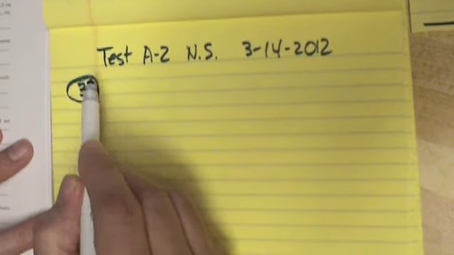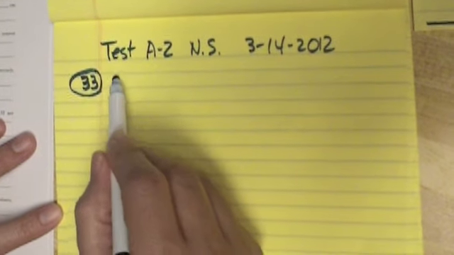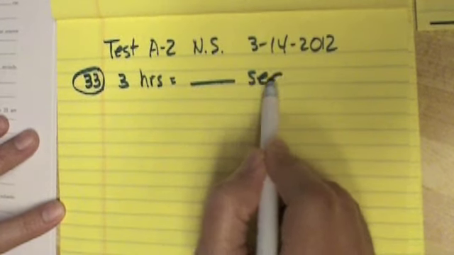Okay, again, we're answering some questions this morning on number sense test A-2, and the first question that was emailed to me was number 33, and it says 3 hours is equal to how many seconds?